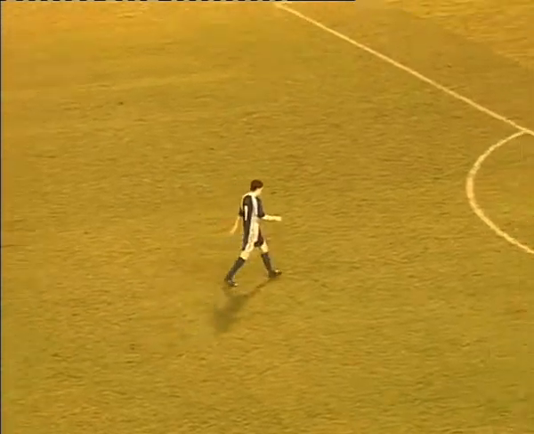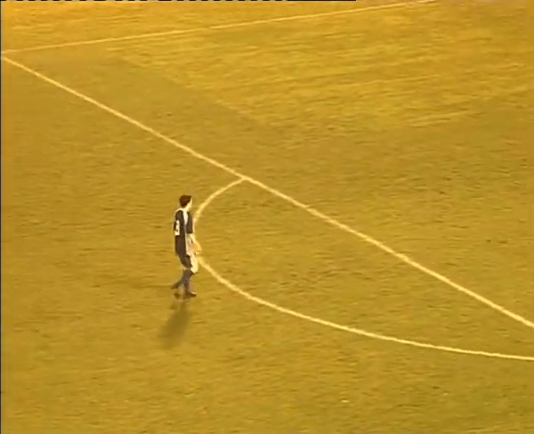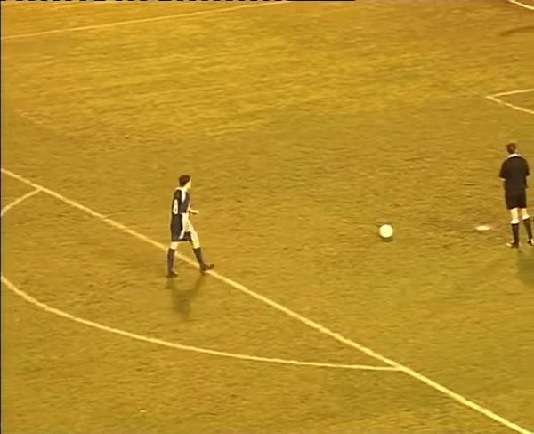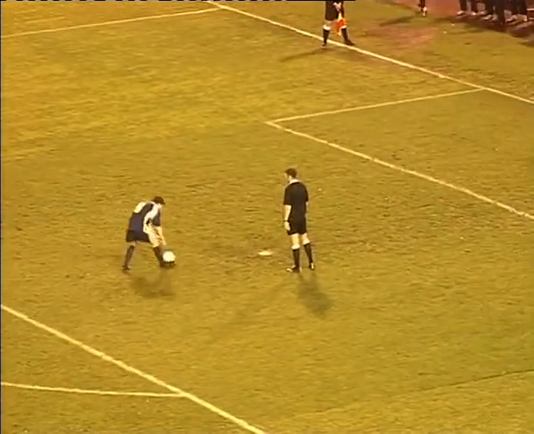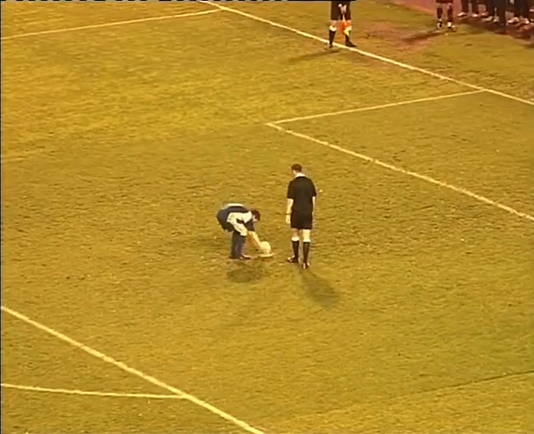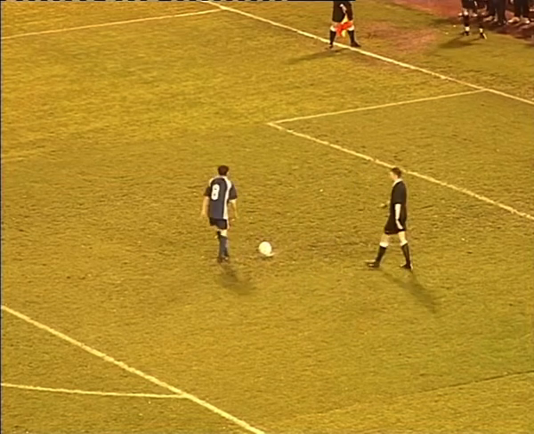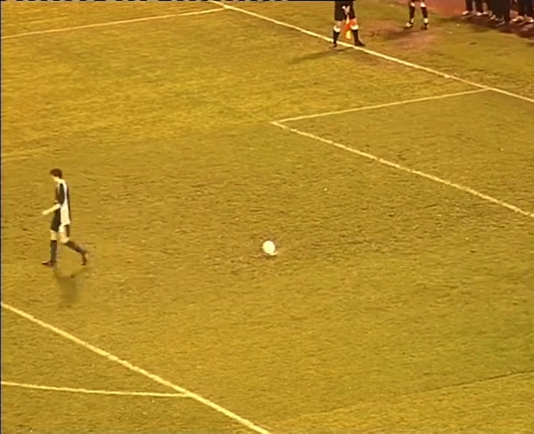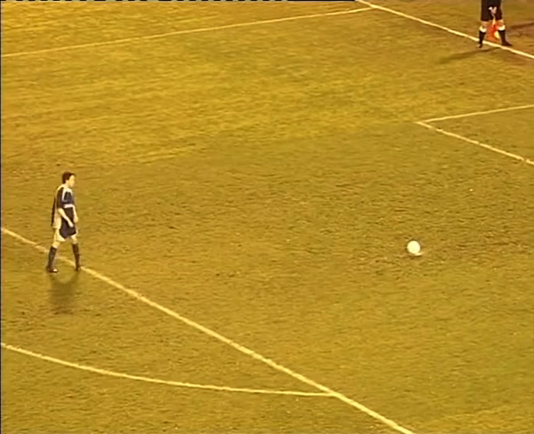Interesting to see who steps forward here for the visitors. I think it's going to be Ben Wells. It was his corner that led to the equaliser 5 minutes from time. It'll be Wells against Crossley. Wearing 8. First year apprentice. A lot of responsibility on his shoulders.